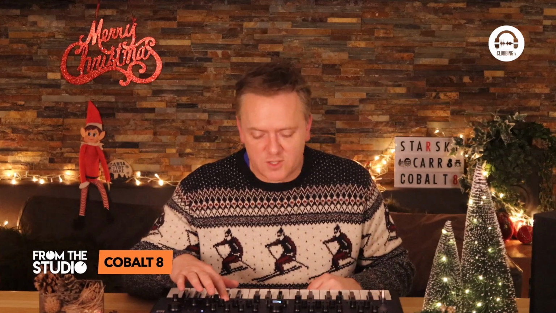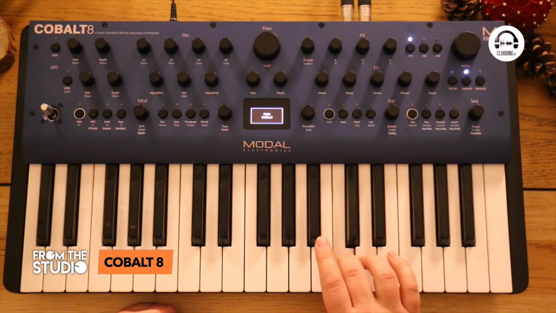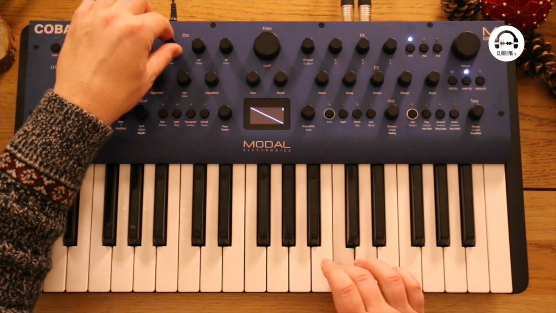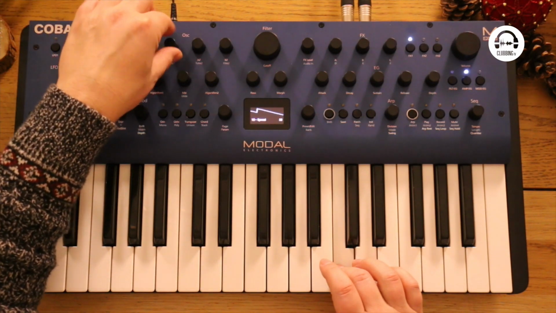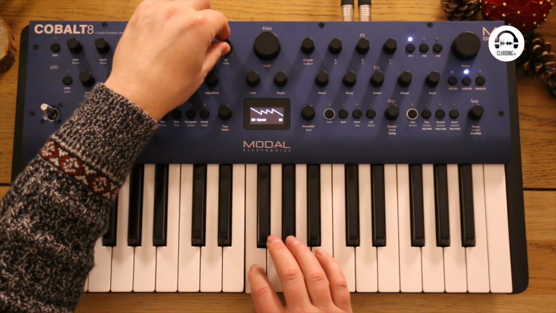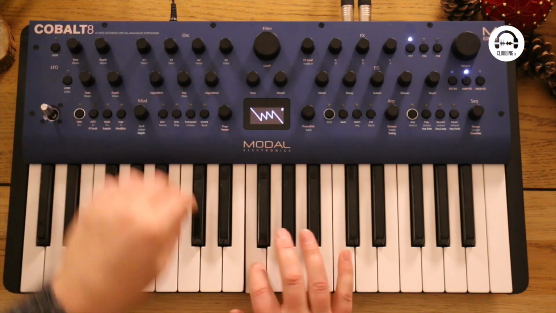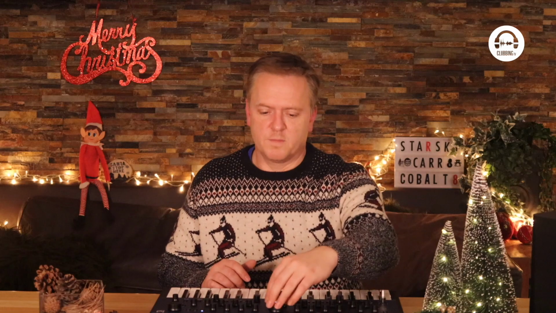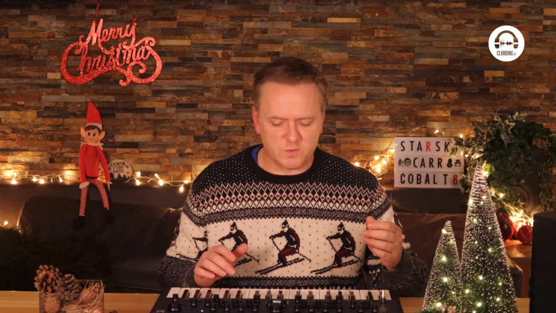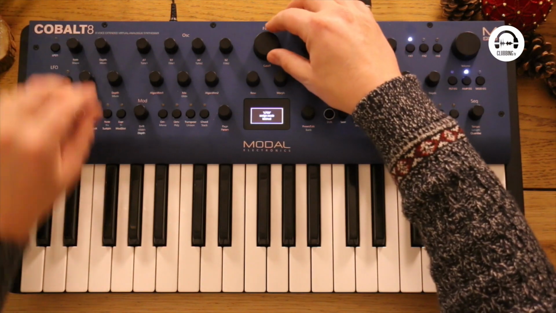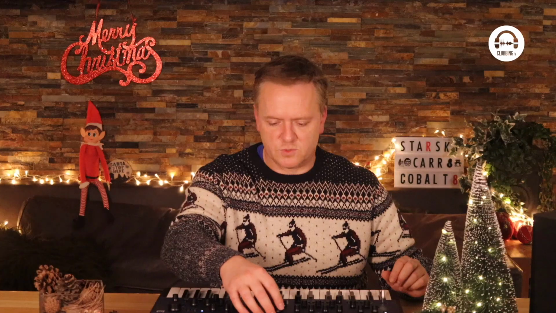So let's initialize a patch. Go to a sawtooth. Add a second oscillator. It's quite nice. Maybe add a little bit of LFO to the cutoff. So LFO 1. We assign it to the cutoff.